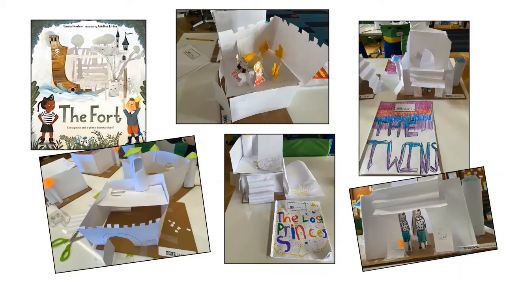Destination Imagination. What happens when you find an abandoned fort in the woods? Join in the imaginative tug-of-war that ensues between a boy and girl, who unknowingly are creating a castle and pirate ship in the story The Fort.